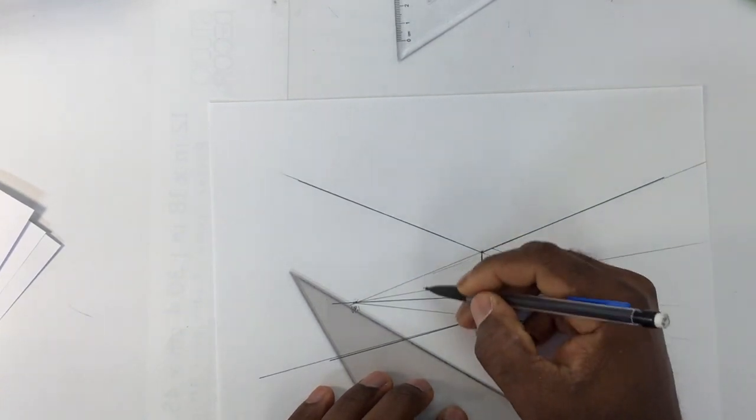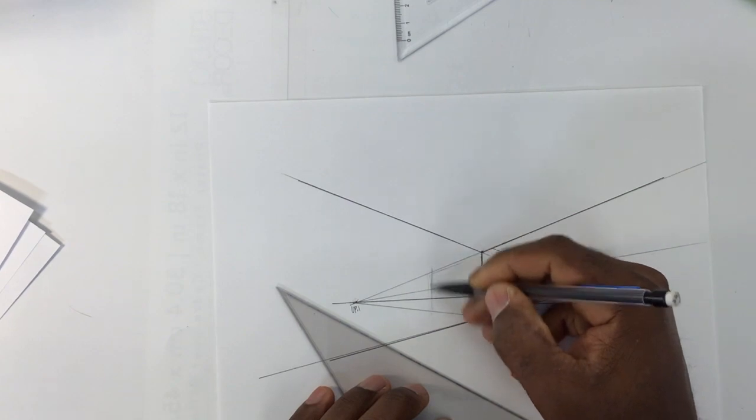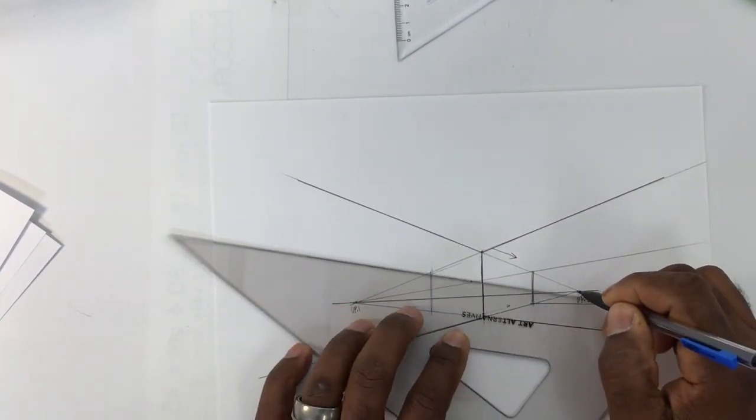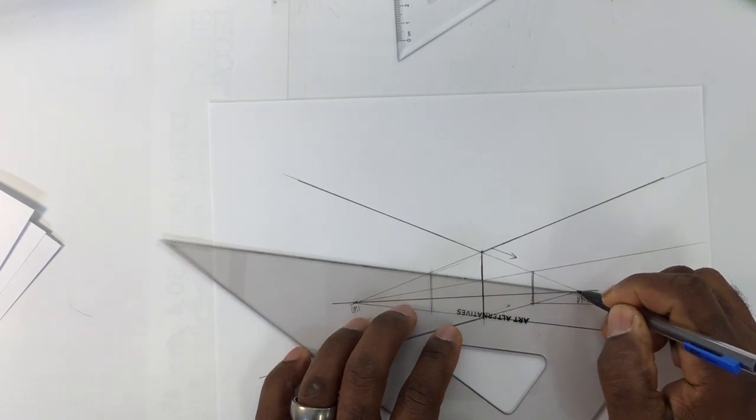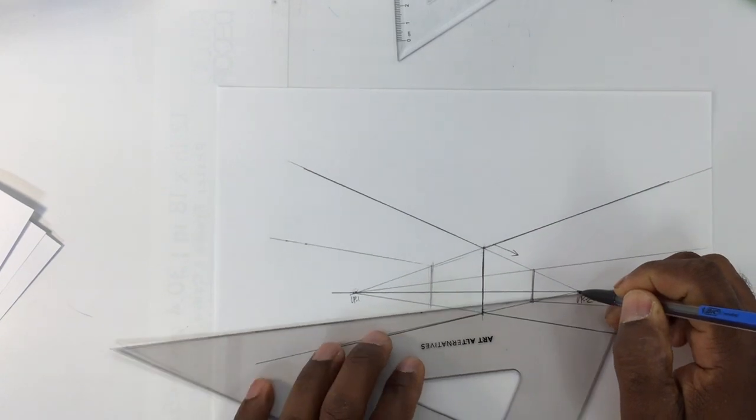Same thing here. Okay, so let me just do a quick example here. I might have to erase it so I don't create any confusion for anybody. I don't want this getting confusing. So let's say you decide that you want that wall to go that far back.